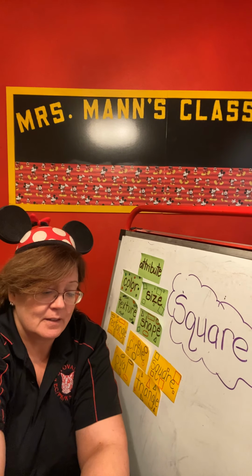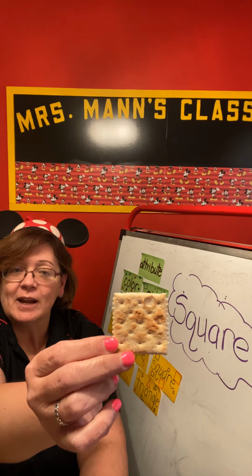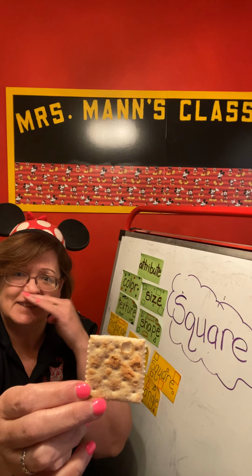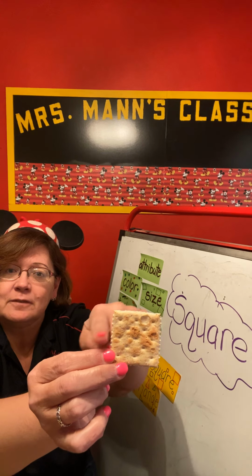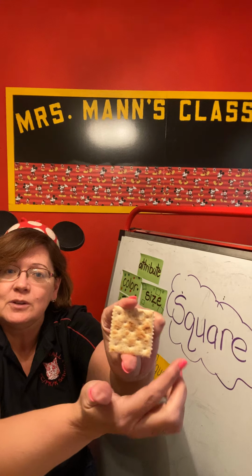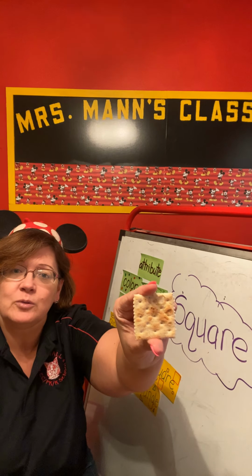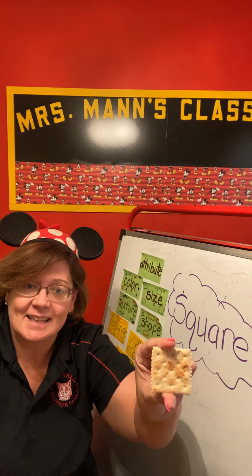Okay. Now what about this little thing? What is this? It's a cracker. Let's think about it. 1, 2, 3, 4. 4 sides. How many corners? 1, 2, 3, 4. 4 corners. Is it a square? Yes, it is. It is a square.